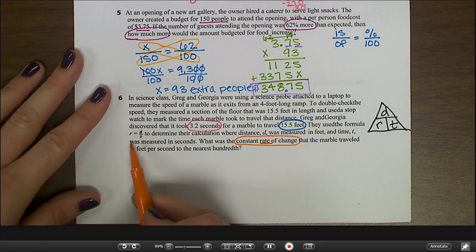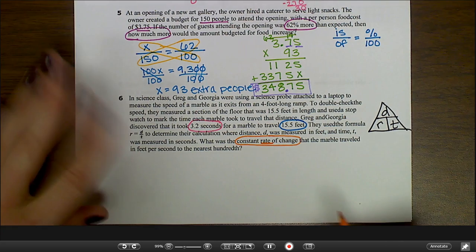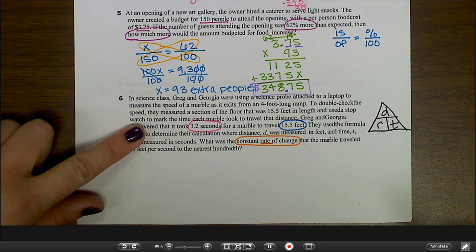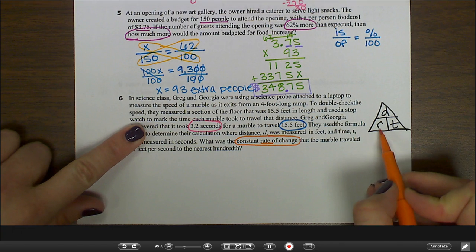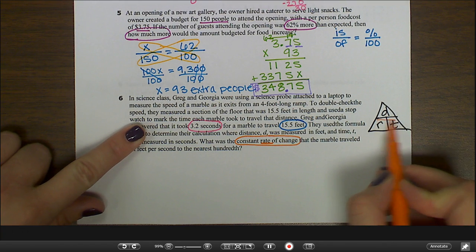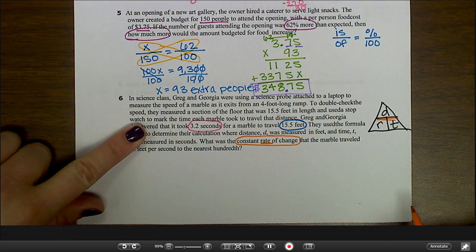So they've already given me the formula. If I didn't have the formula, if they just asked me to find the rate, then I would know that R equals d divided by t. And I'd be able to come up with the formula just using my triangle.